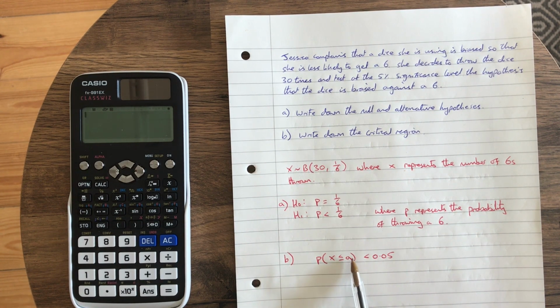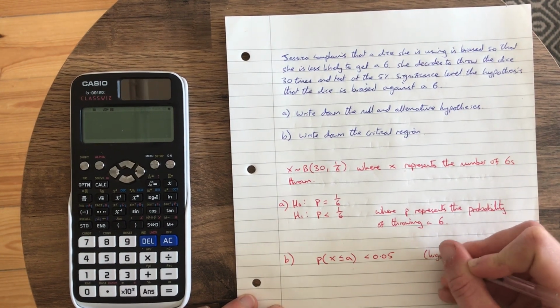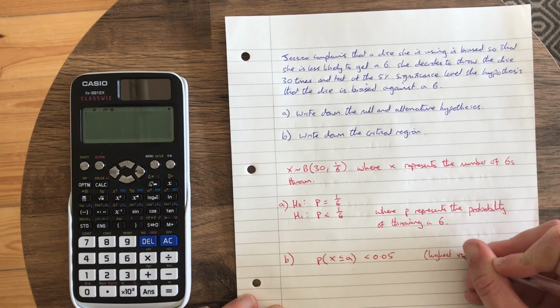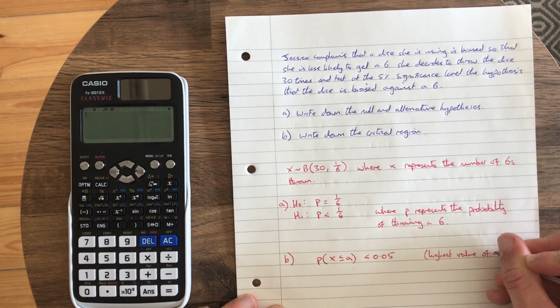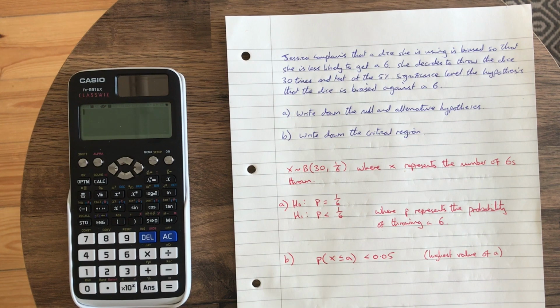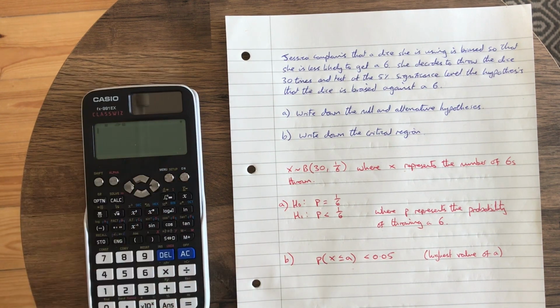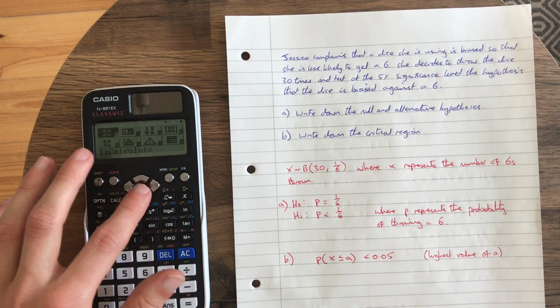So we want to find out what a is going to be here when we find the probability that X is less than or equal to a, and it's smaller than 0.05. But we want to find the highest value of a. And that will be our critical value. So at this point here, really, we don't know what a is, and there's no other way to do this other than using some trial and error.